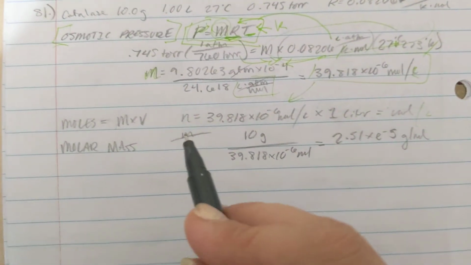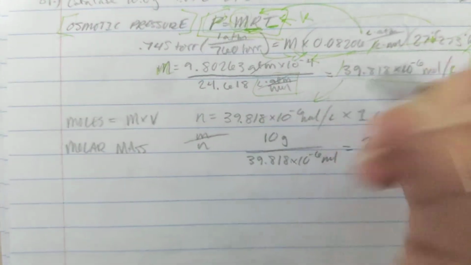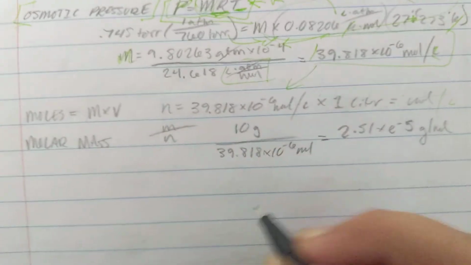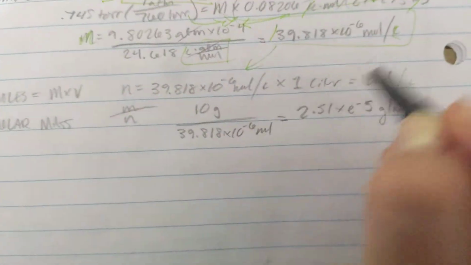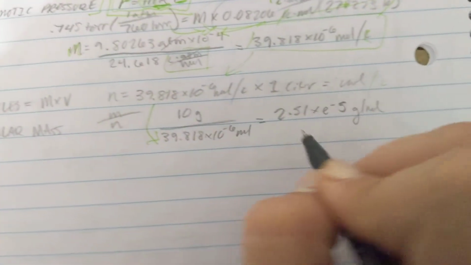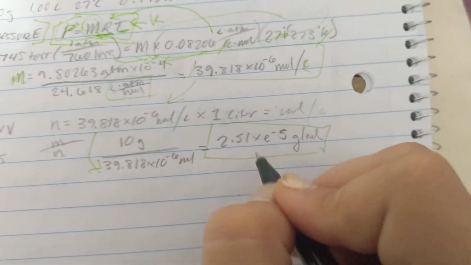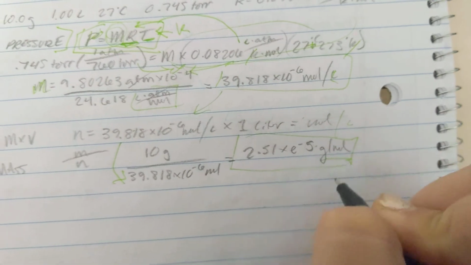And then your molar mass is mass of the solution over moles of your solute. So 10 grams, that was our given in the problem, over this calculated number right there, equals 2.51 times 10 to the negative 5th grams per mole. Thank you. I hope I did a good explanation.